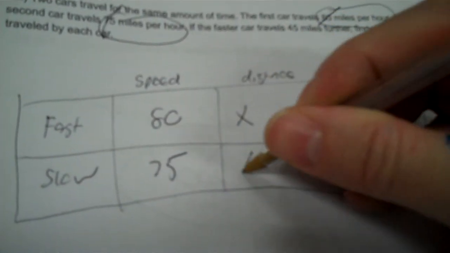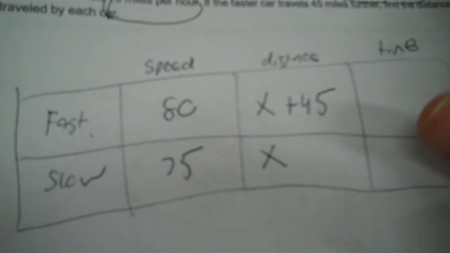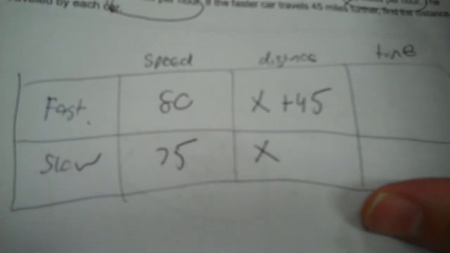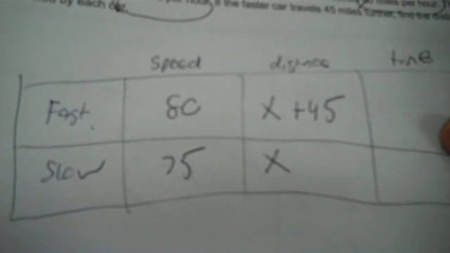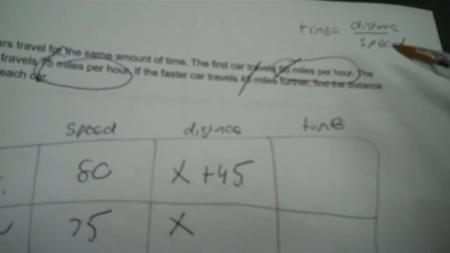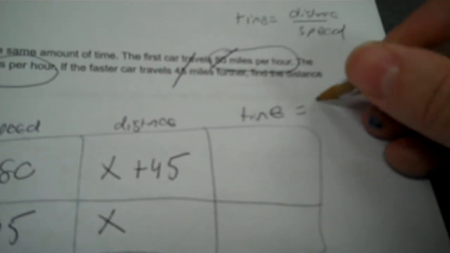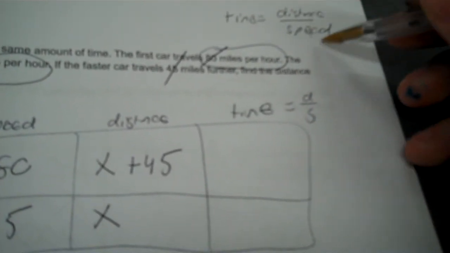So X and X, but we know the faster car ended up 45 miles further, so I need to add 45 to that X. Even though I don't know what X is, I add 45. And now there's no more numbers, so you have to use your time equals distance divided by speed. It's up there too.